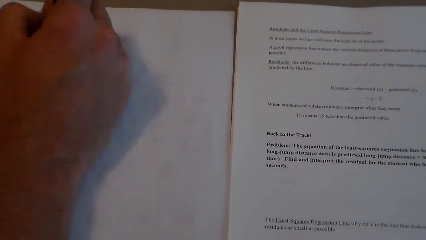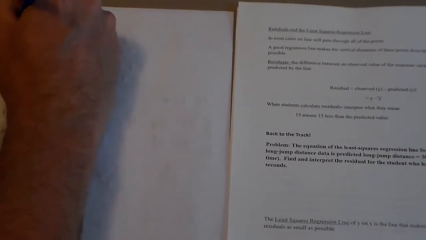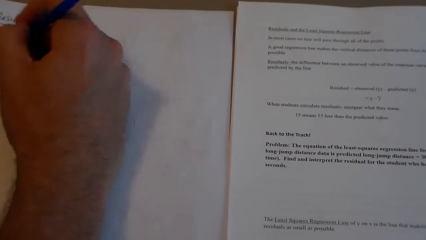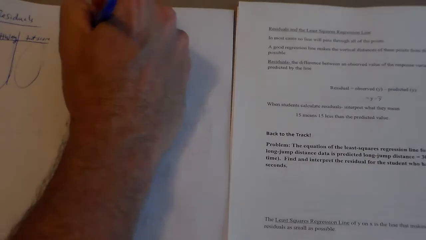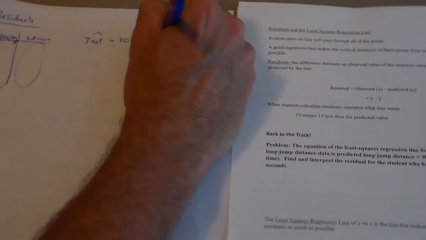So, residuals, okay? What is a residual? Well, I want you to think we're using that same example where this is someone's homework average and this is someone's test score, and we're using the homework average to predict the test score. If we remember the equation, the predicted test score was equal to 10 plus 1.2 times the homework average. So that's what we're still working with.